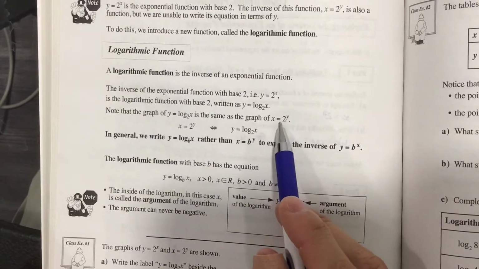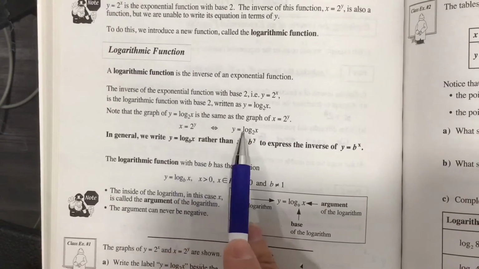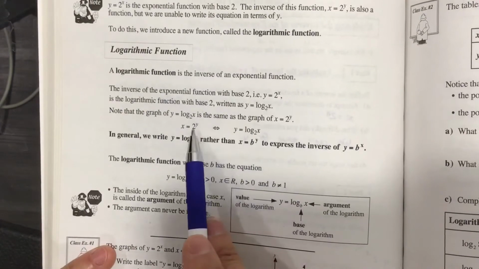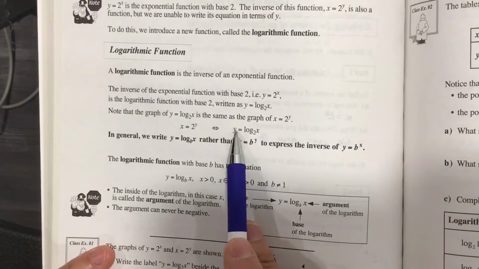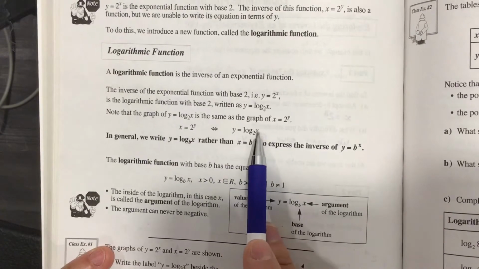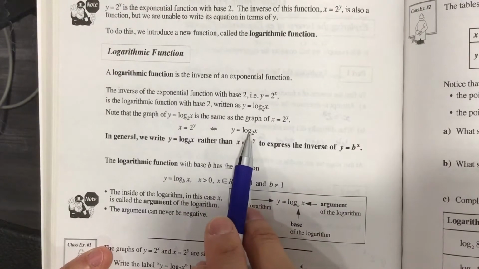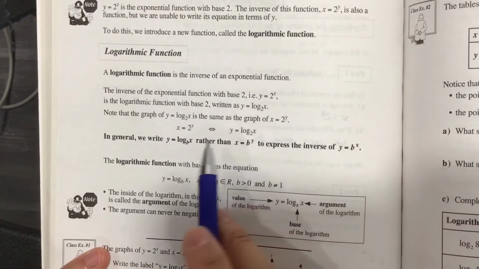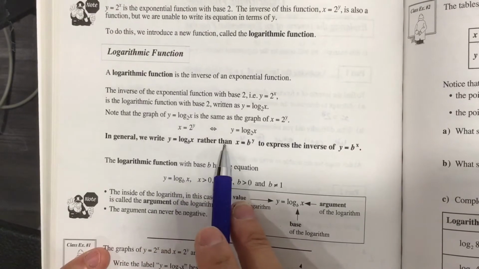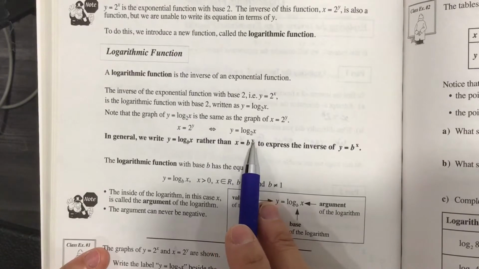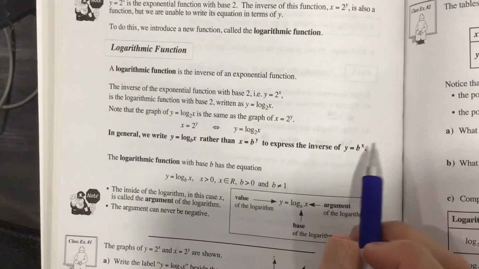Now, the graph of y is equal to log 2 of x is the same as the graph of x is equal to 2 to the power of y. So you can write them kind of interchangeably. They mean the same thing, and they're going to be graphed the same way. The difference here is this is written in terms of y, which is usually how we like to see our equations. So in general, we can write y is equal to log b of x rather than x is equal to b to the power of y to express the inverse of an exponential function, y is equal to b to the power of x.